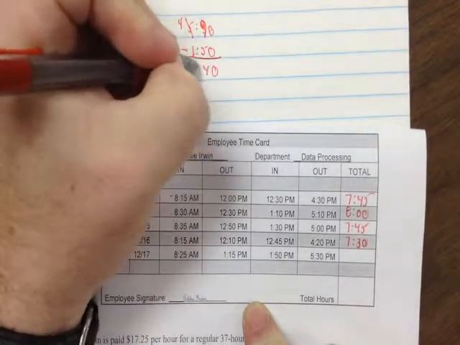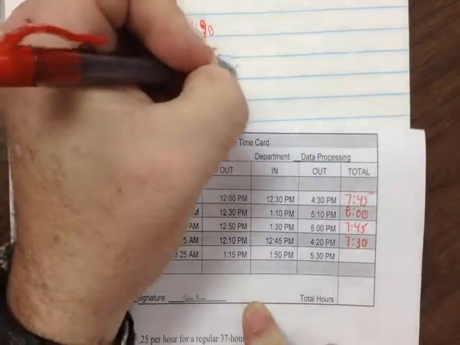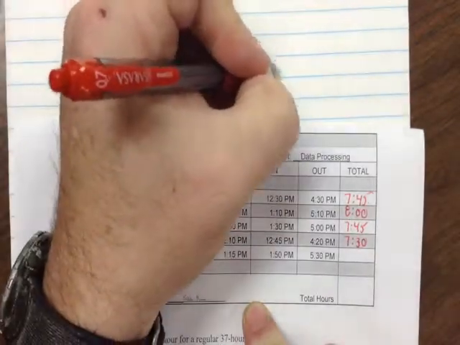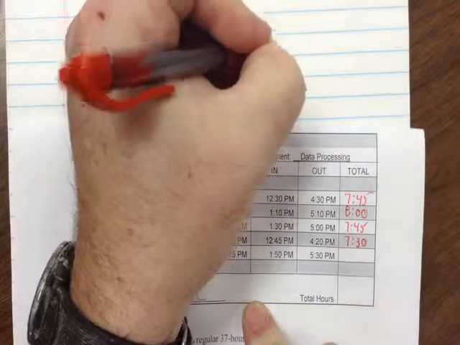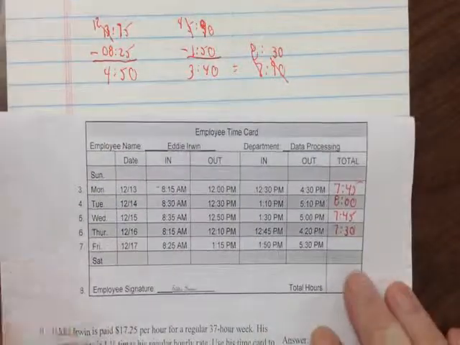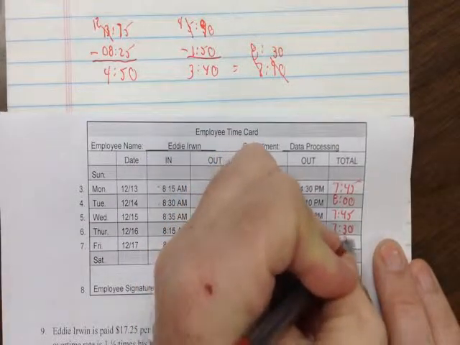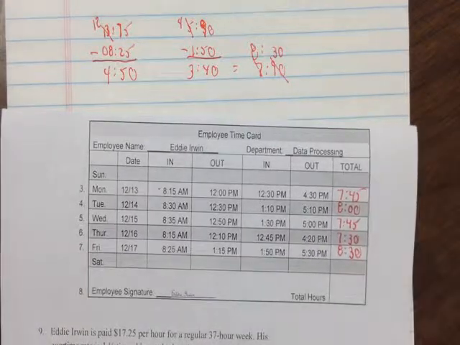Then you add, and you're going to come up with 7 hours and 90 minutes. 60 minutes per hour, so that's going to become 30, and this will become 8. So on your last one it is 8:30. Those are your only days. We'll pick up in the next one.